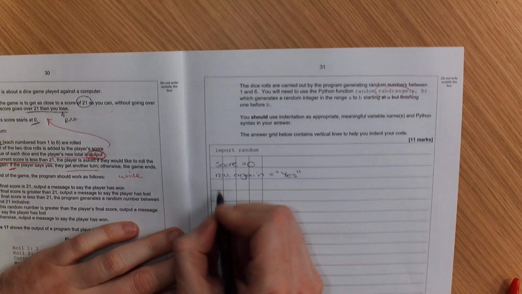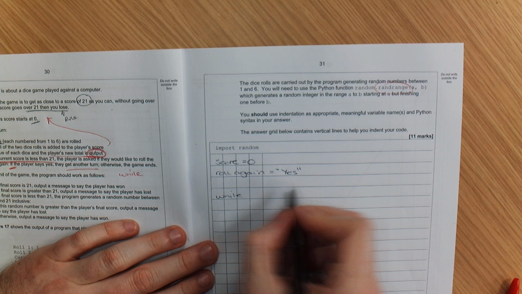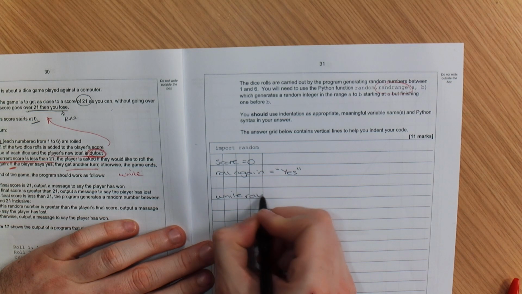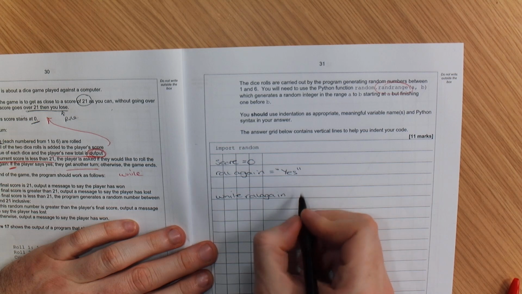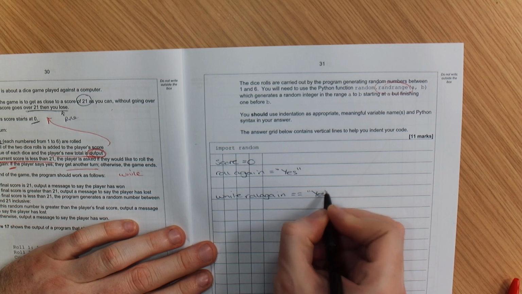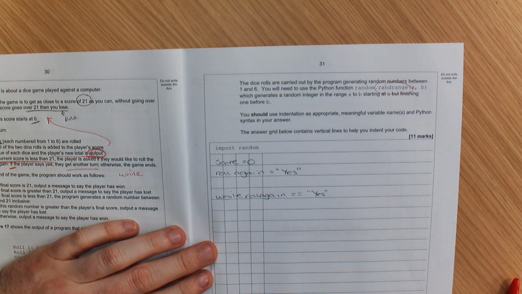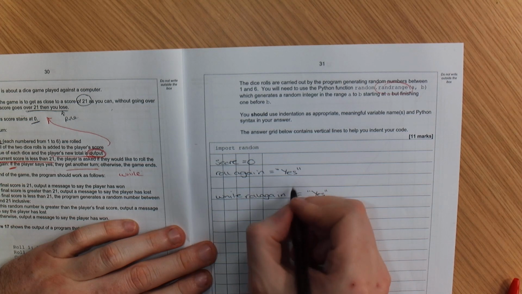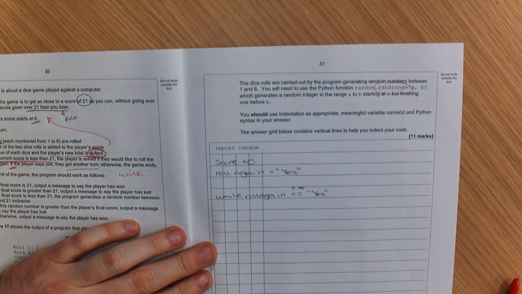But now this is the bit where I say while roll again is equal to yes. The best way to remember it, that I always like in my head make a point of saying is equal. That's how I always remember to put two equals signs when I'm doing comparisons.